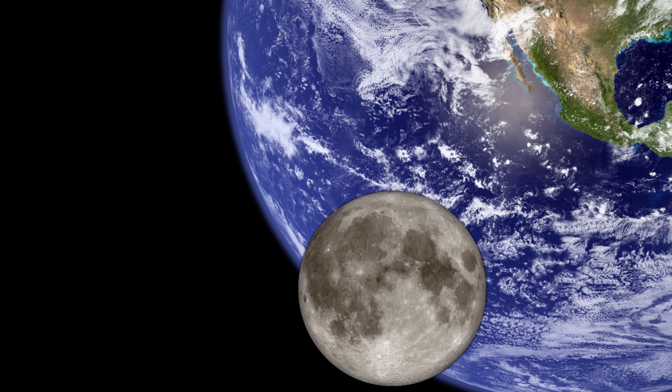How did our planet get such a large moon? Where did it come from? Let's find out. The reigning lunar origin theory is that our moon formed about 4.5 billion years ago in the infancy of our solar system.